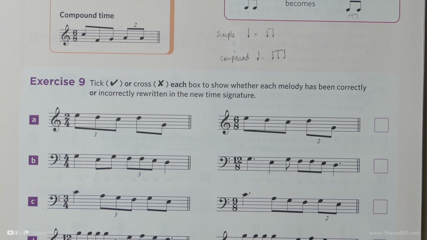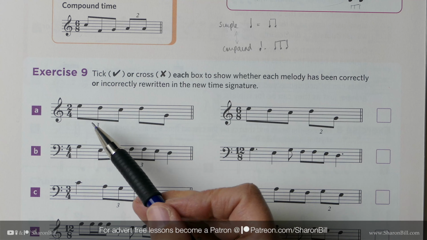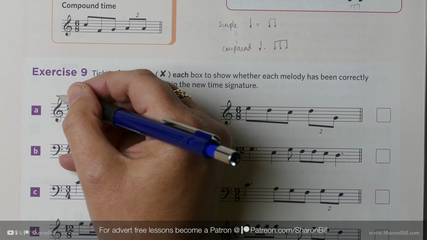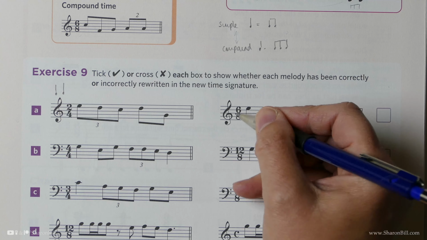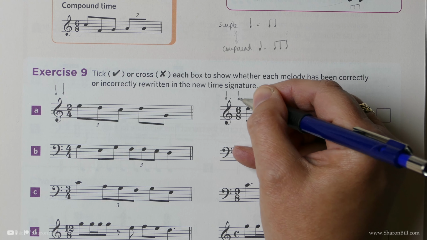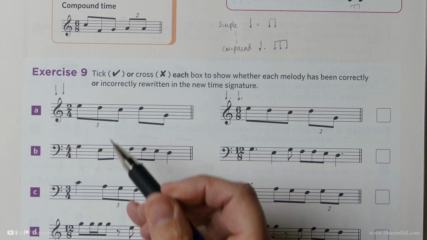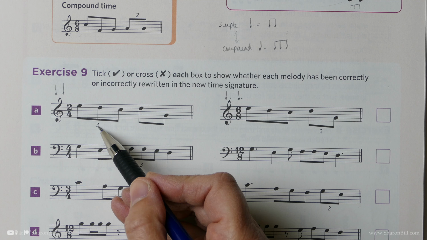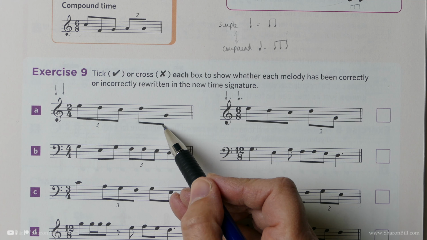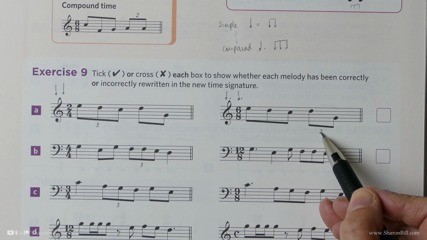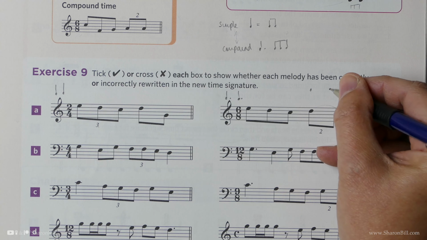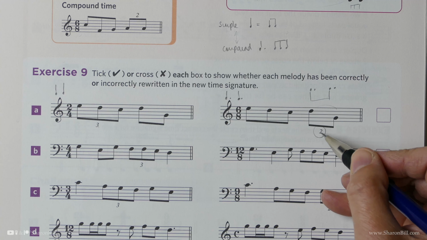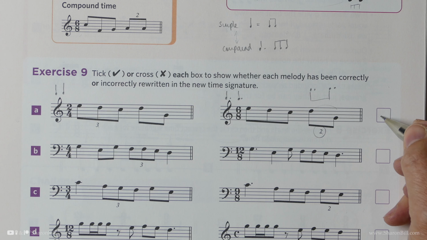So exercise 9, we need to show are these correct or incorrect conversions. Both of these are in duple time, because this has got to be 2 crotchet beats per bar, and this has got to be 2 dotted crotchet beats per bar. Here we have 3 quaver beats, and here they are 3 squished into the time of 2. Here we have 2 quaver beats, and so here we need to stretch 2 in the time of 3. Previously, we'd have expected to add a dot, but there's no need to do that because this does the job for us, and so that's entirely correct.